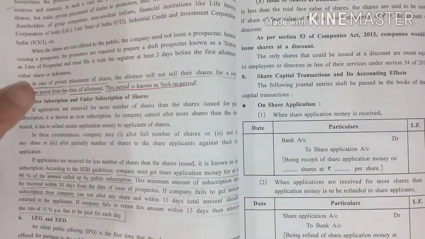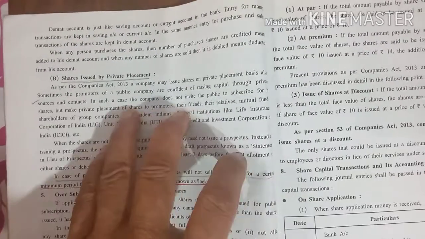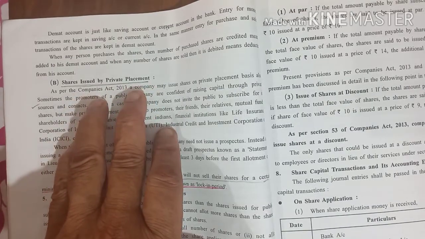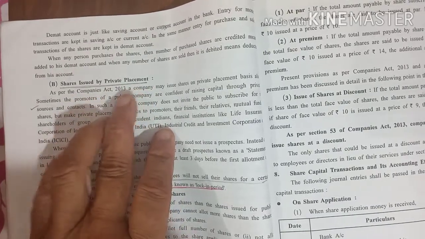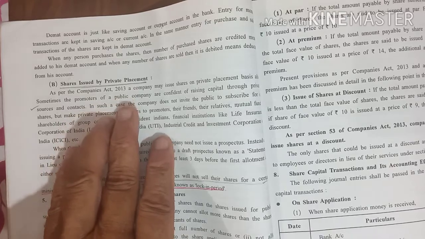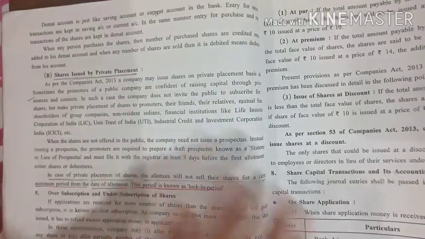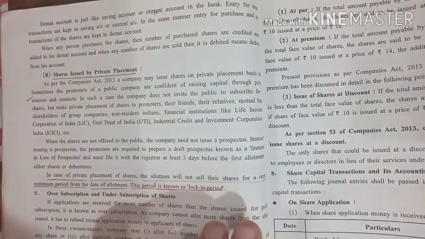But sometimes it may happen that the company issues the share by private placement. Instead of issuing to the public, they can issue by private placement also. Private placement means they can issue to their relatives, their friends, their neighbours. That is called private placement.